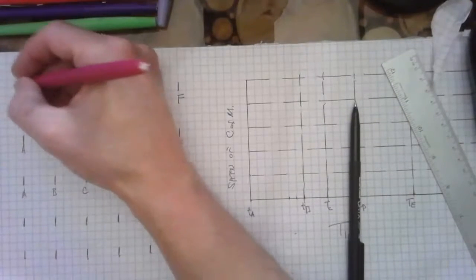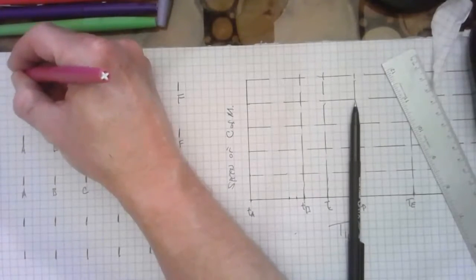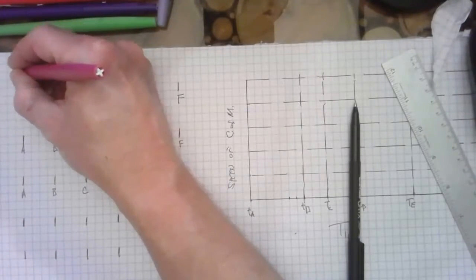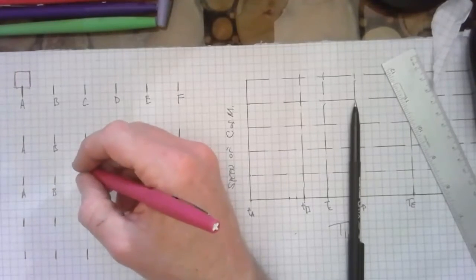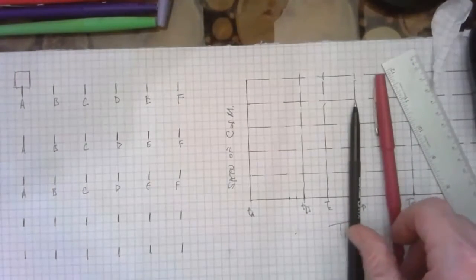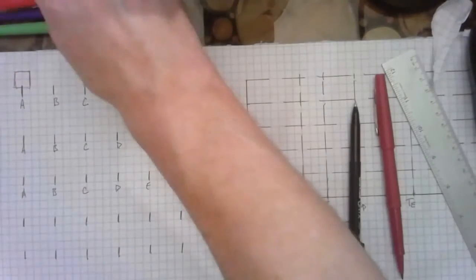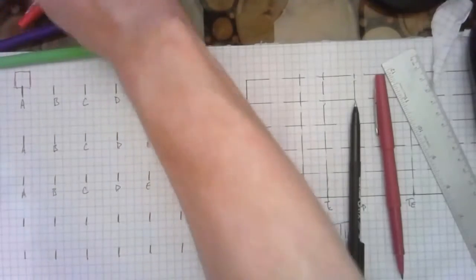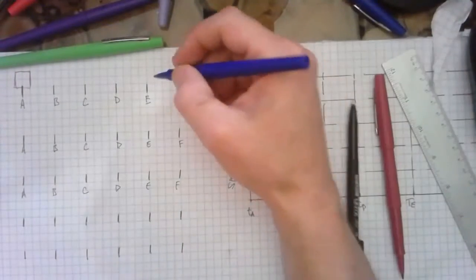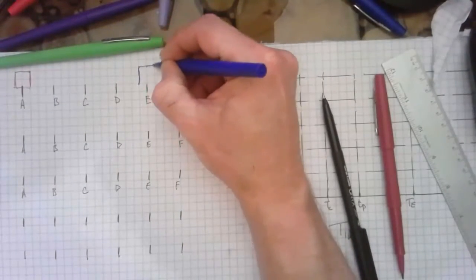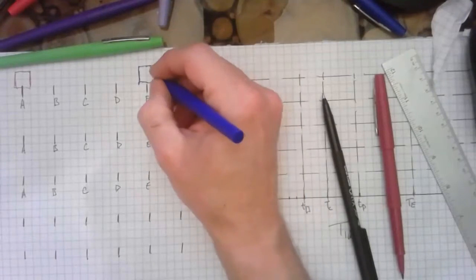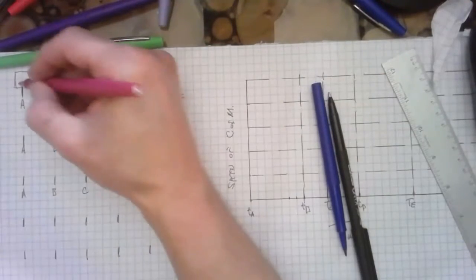At the beginning, block 1 is located here. And block 2, we'll use blue for that, is located at E. There's 2, and there's 1.